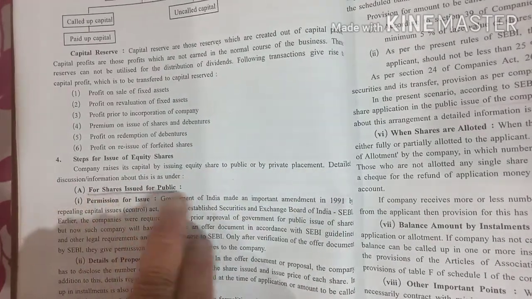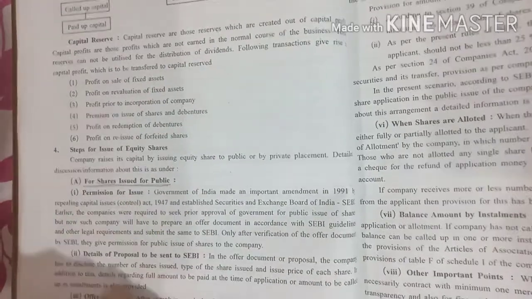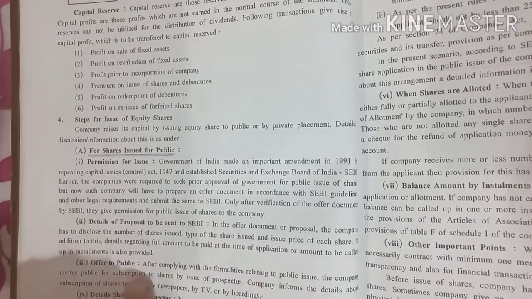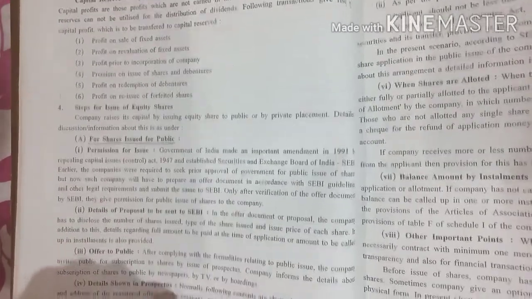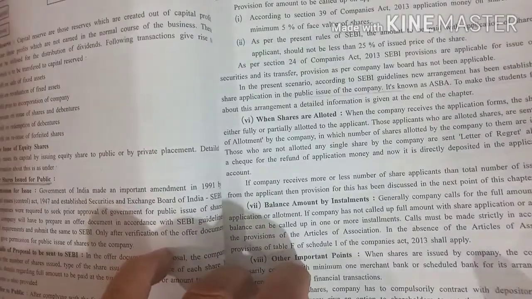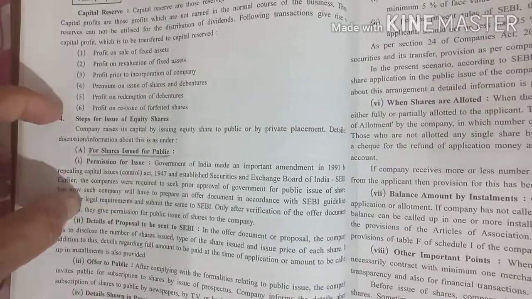For issuing shares to the public, permissions are needed for the issue, details of the proposal are sent to SEBI, offers to the public and details are shown in the prospectus, and then share application, share allotment and other installments follow. Just go through page number 6 and page number 7. Already I told you that system.